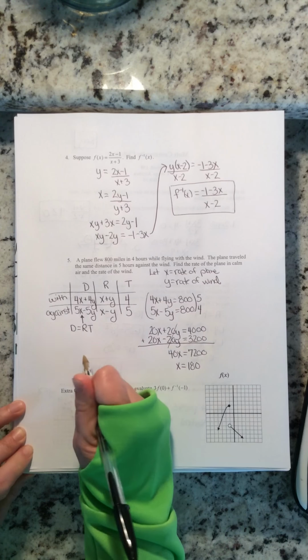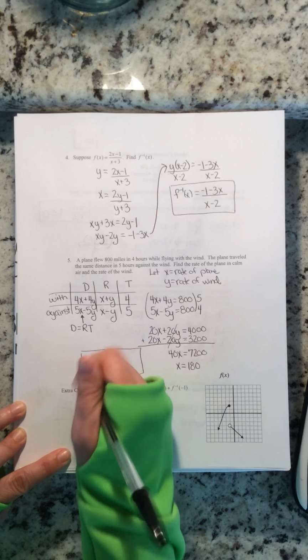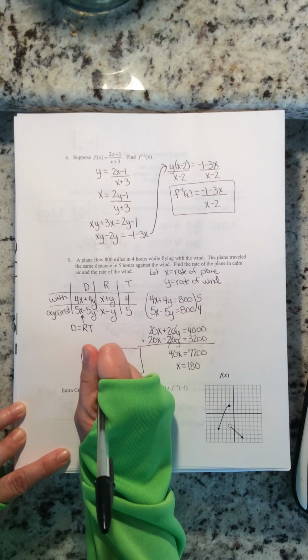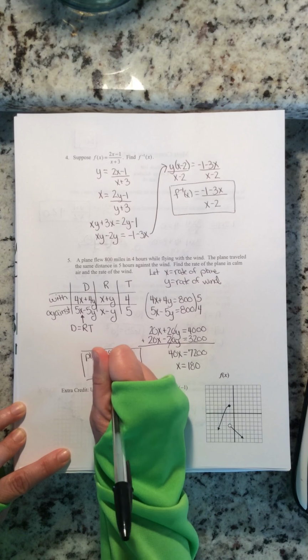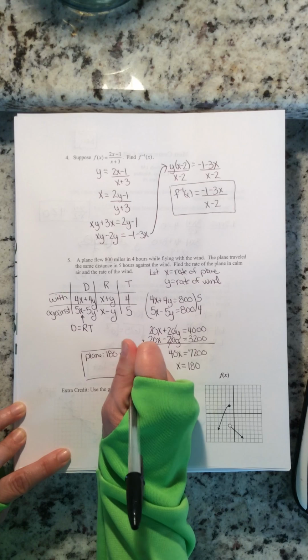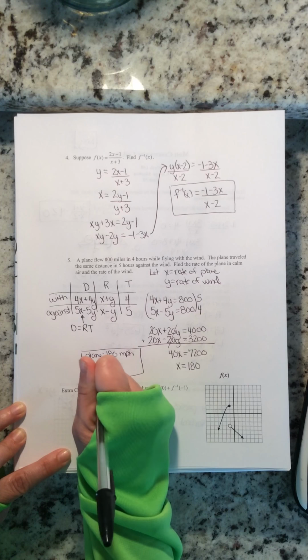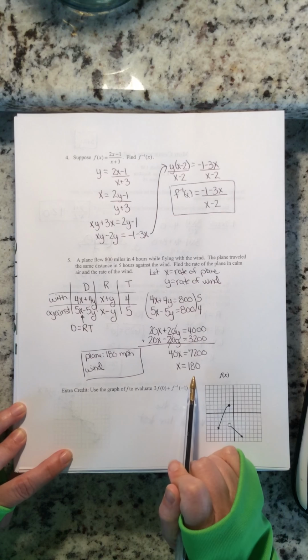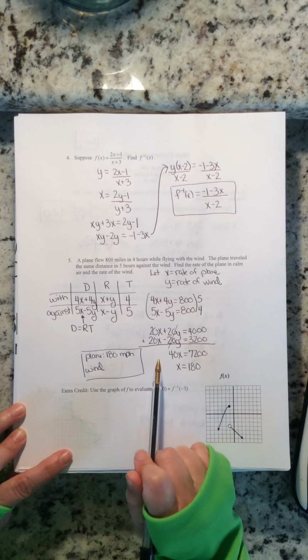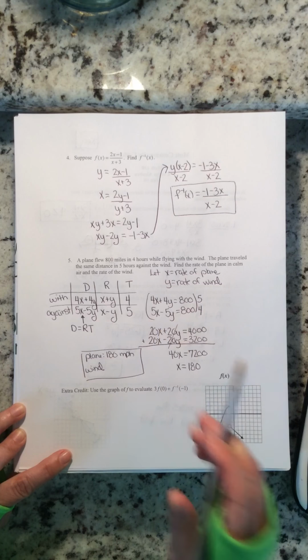At this point, we now know that the plane flies 180 miles per hour. To finish, we still need to find the rate of the wind. So we're going to take that 180 and plug it into either of the original equations.